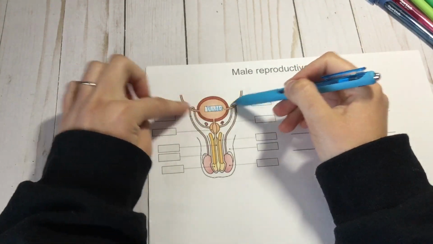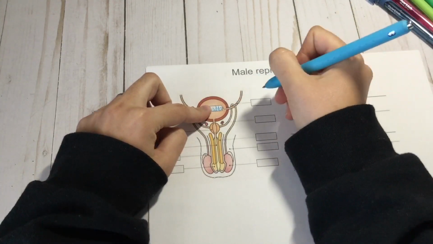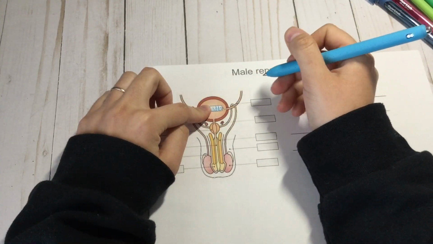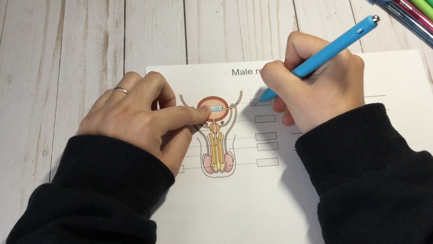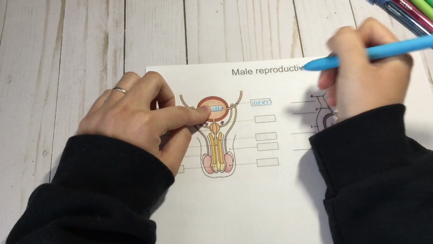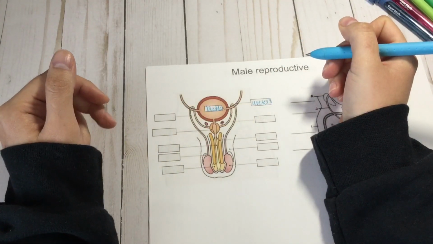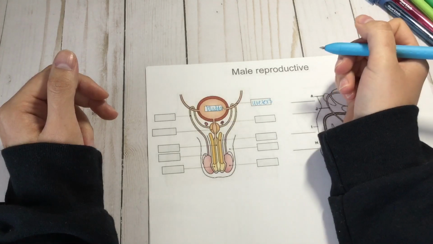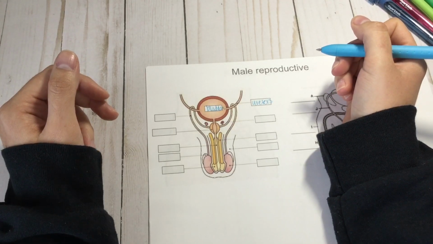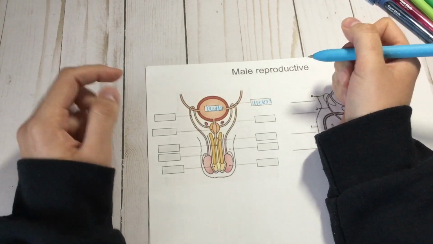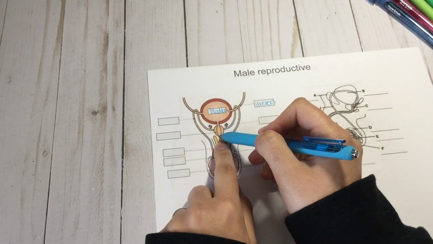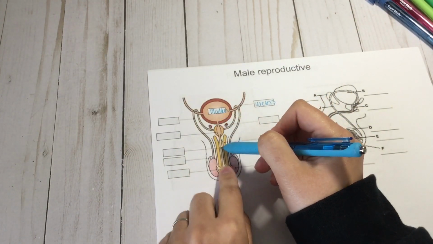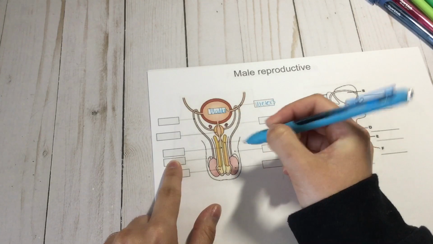These tubes that connect to the bladder are the ureters. This tube that goes down here is the urethra.